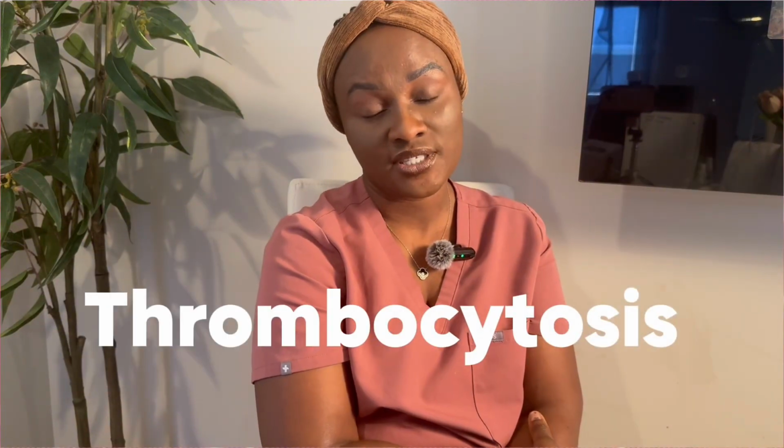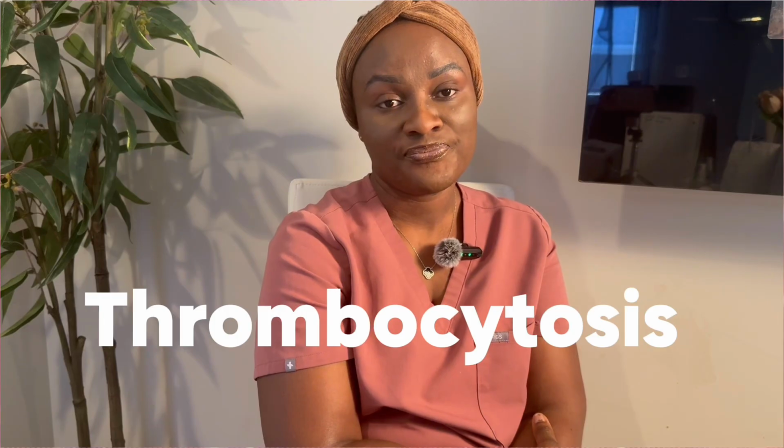What if you have high platelets, also known as thrombocytosis? If you have high platelets, you also run the risk of getting blood clots, because when there's a lot of platelets, clot factors come into play also. Okay?